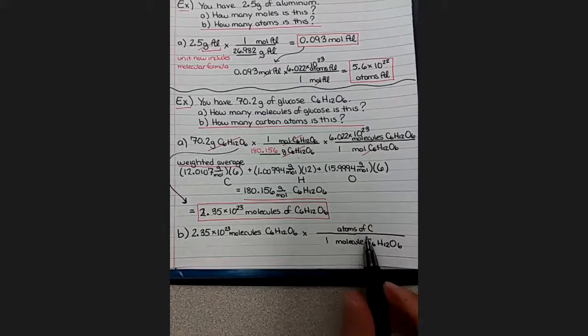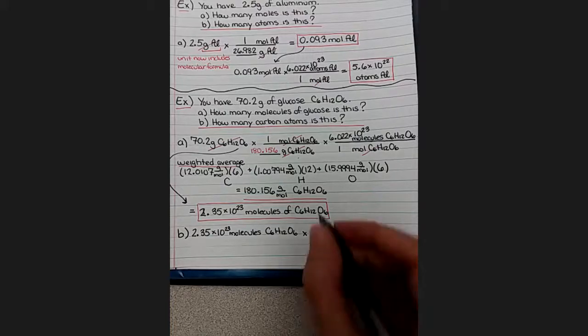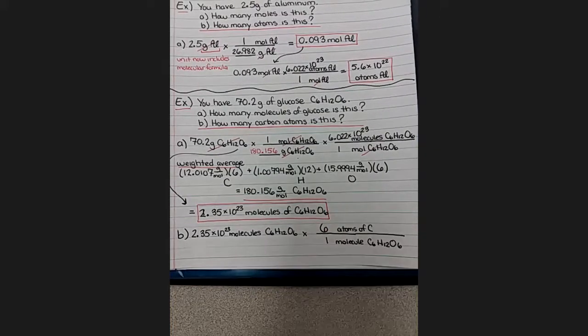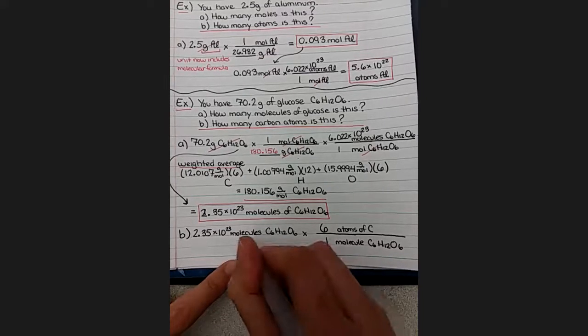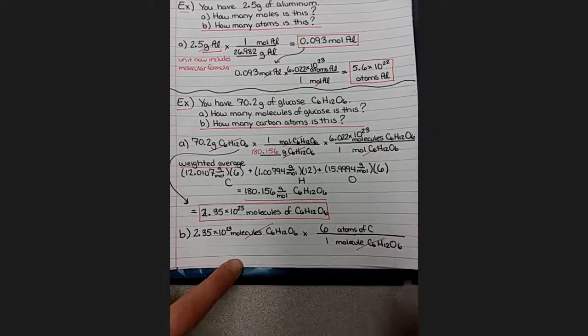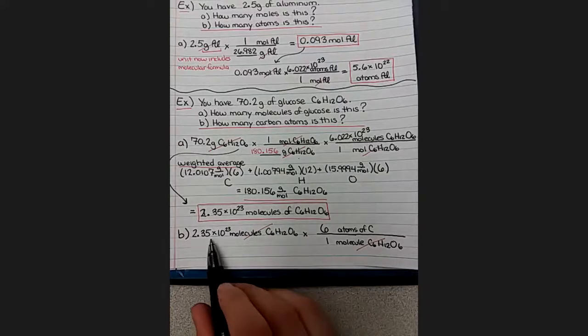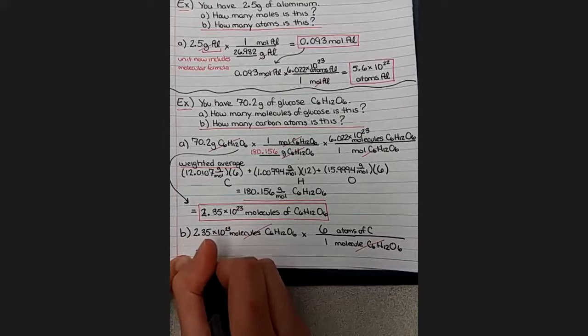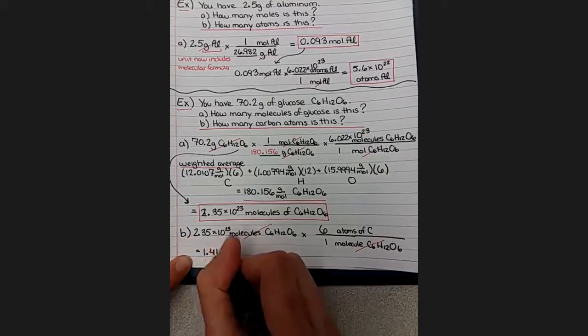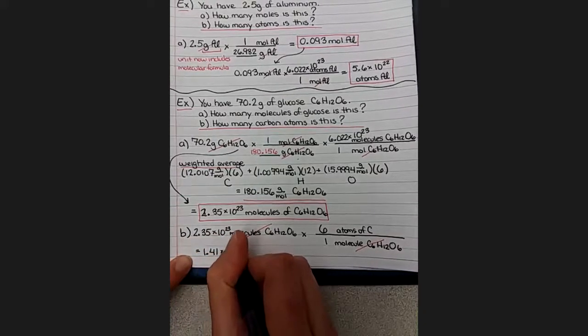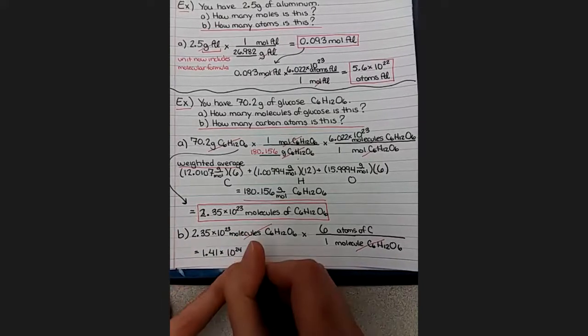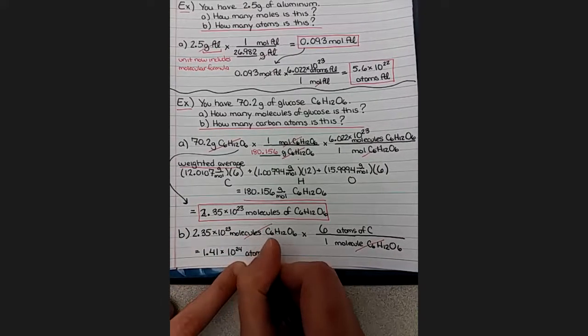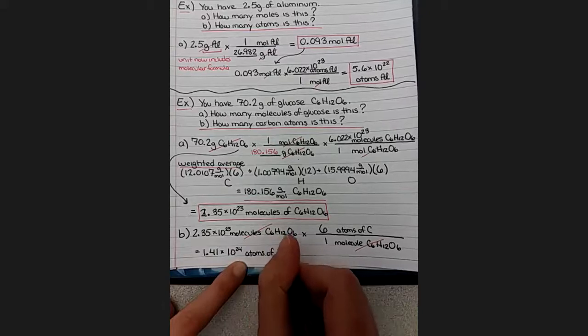Okay, and so how many atoms of carbon in 1 molecule? It says right here with the subscript in the formula, every molecule of glucose has 6 atoms of carbon. So molecules of glucose cancels with molecules of glucose. We can take 2.35 times 10 to the 23rd times 6. And that should give a bigger number, 1.41 times 10 to the 24th atoms of carbon.